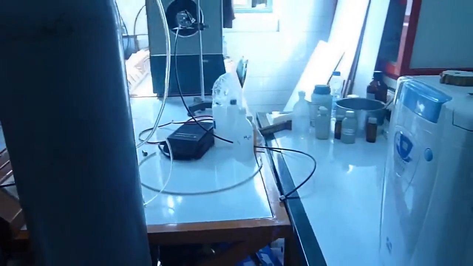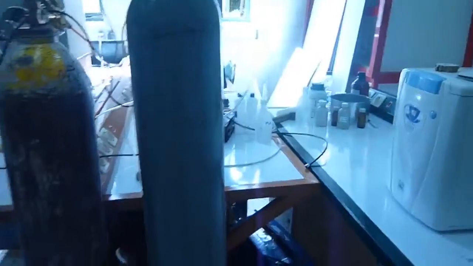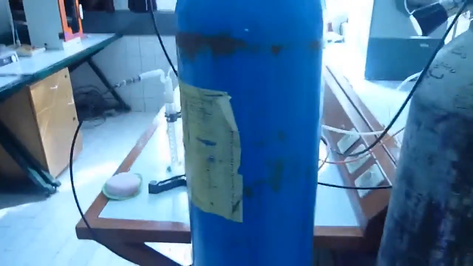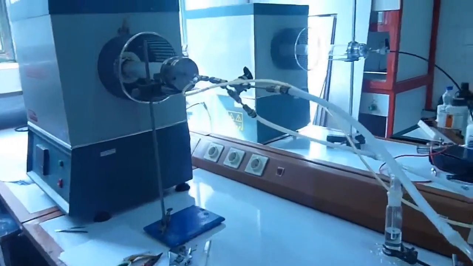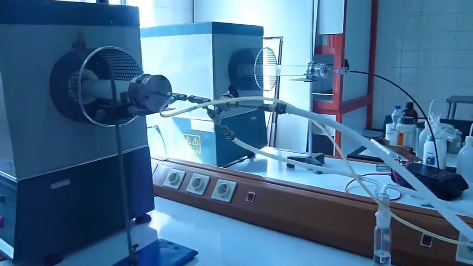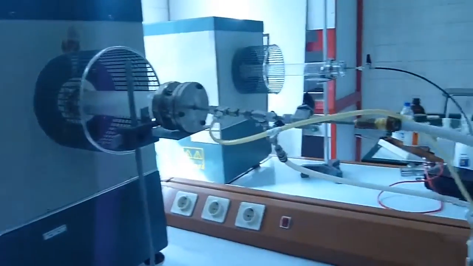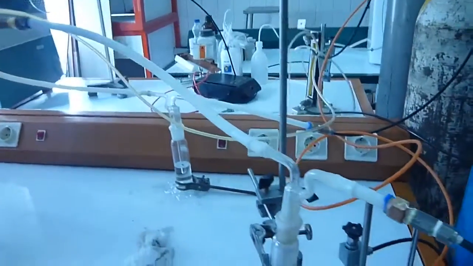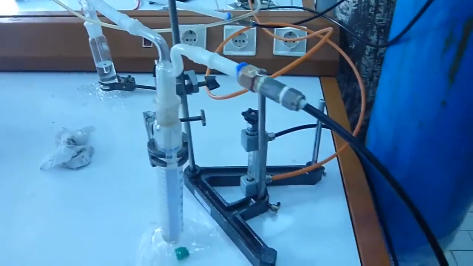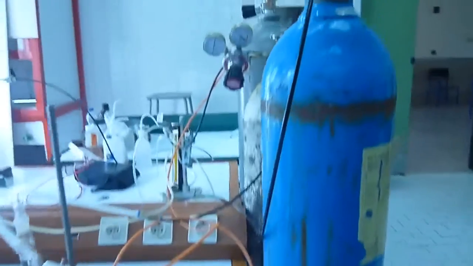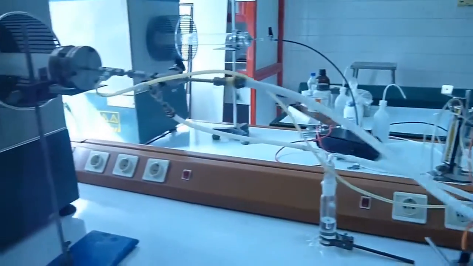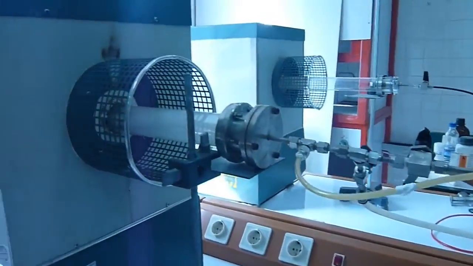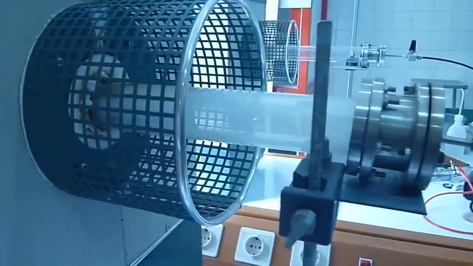One of the other growth methods which I have experienced in my master project is chemical vapor deposition for fabricating ZnS thin films and ZnS nanowires on silicon substrates. As is demonstrated, the devices are used for fabricating these nanostructure systems.